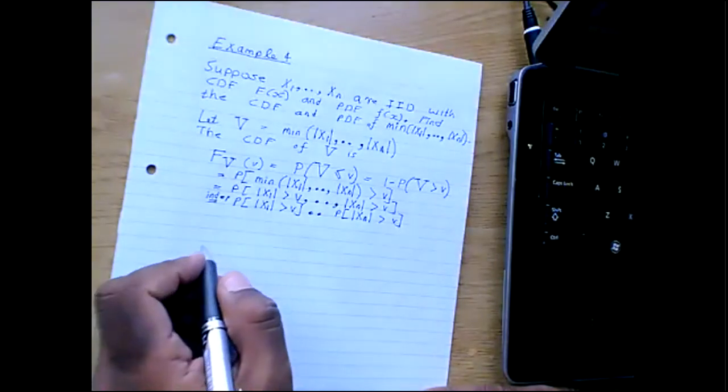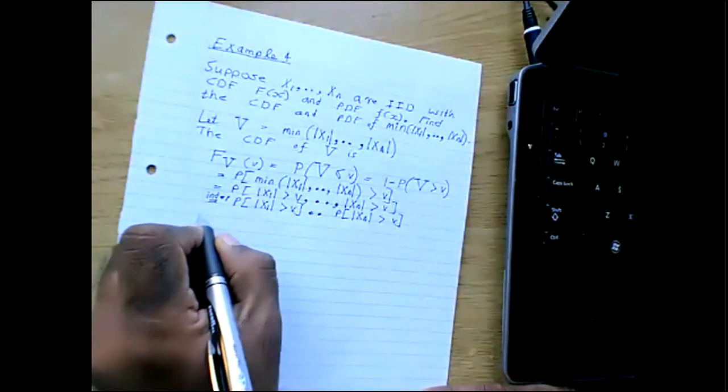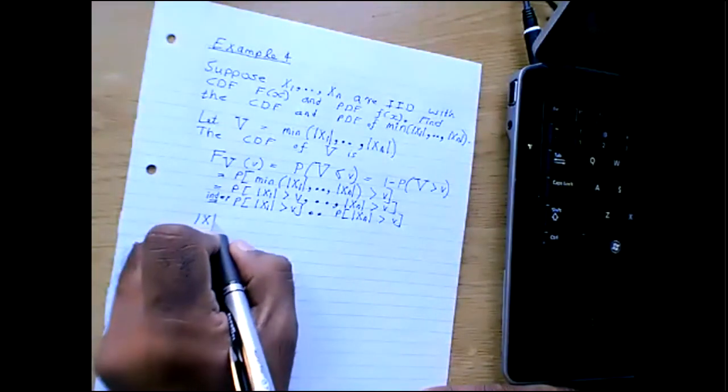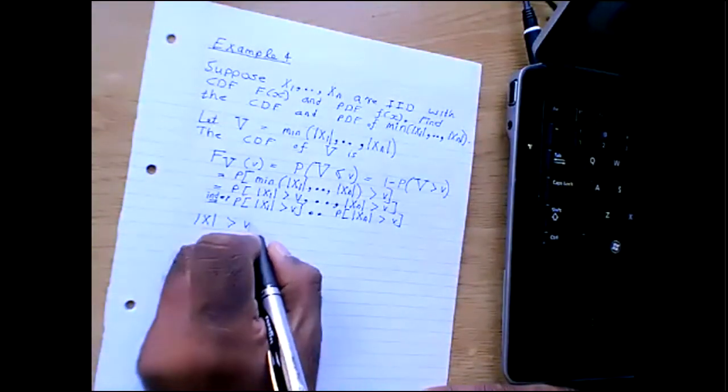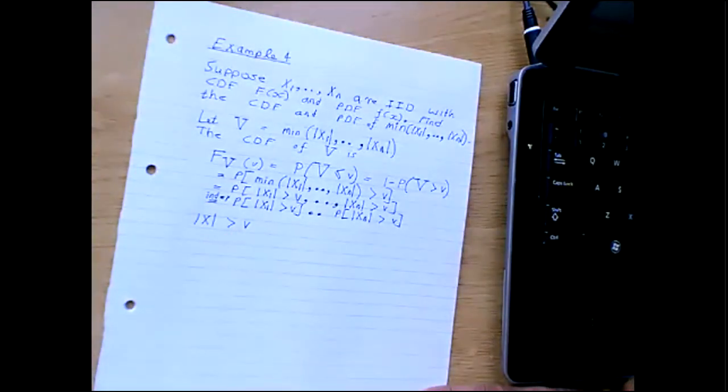In the next step, I'm going to use the following fact. I don't know whether you know this, that if the absolute value of a random variable is greater than, yeah, I will go a little bit slower.